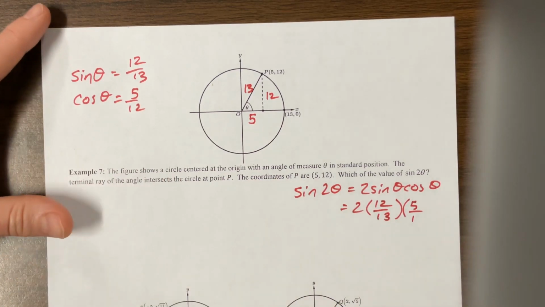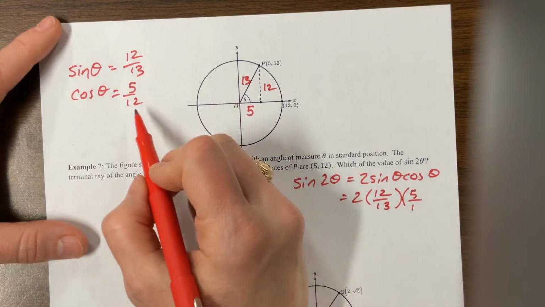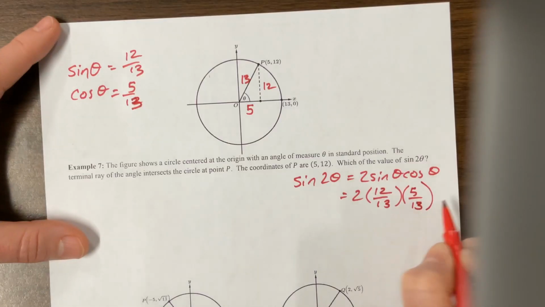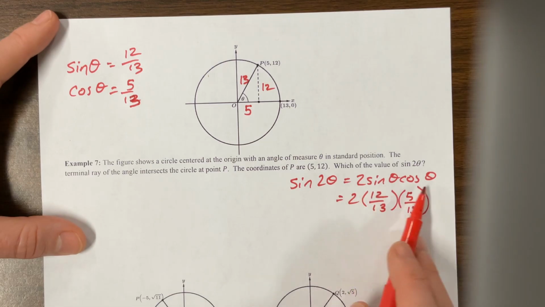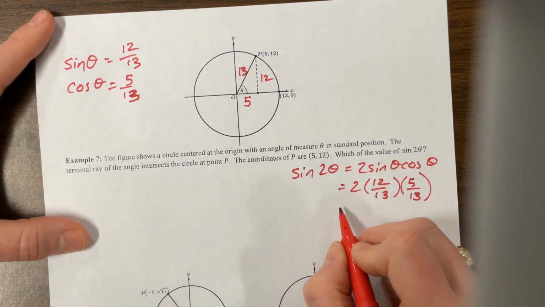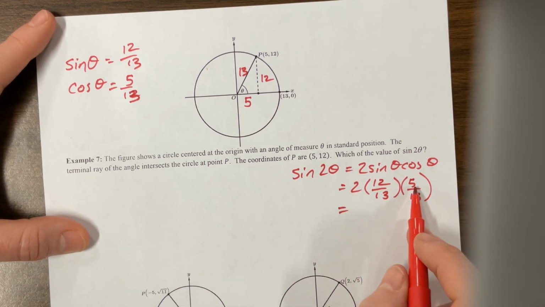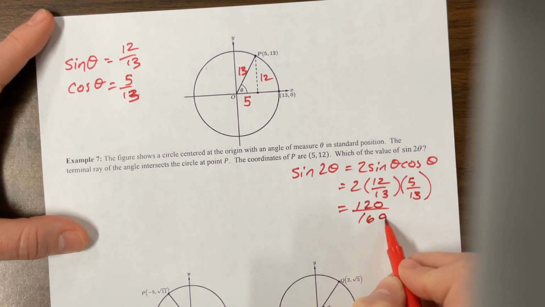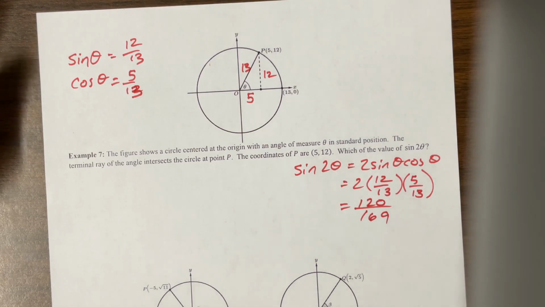Oh, did you catch my mistake before I did? I see it now. This is 5. That was tangent. This is not. There we go. I caught it when I tried to actually work the problem because I knew they had to have the same denominator, since they're both over the same hypotenuse. Here's what I see: 10 times 12 is 120. 13 squared is 169. And we're done.